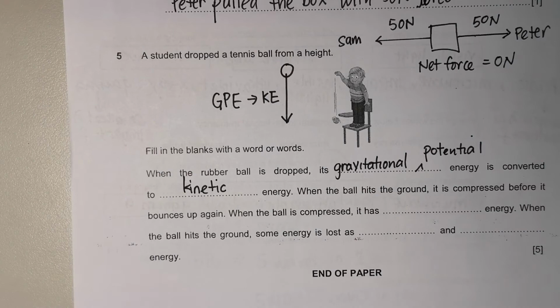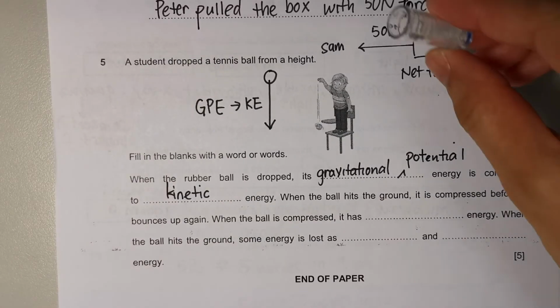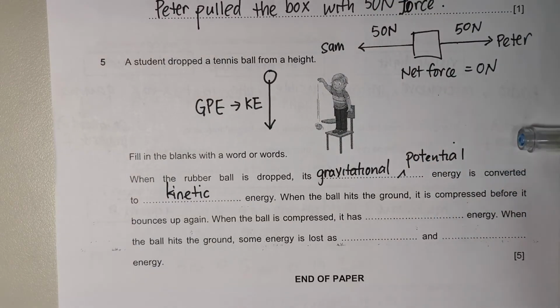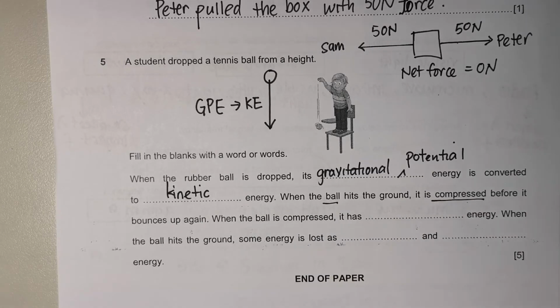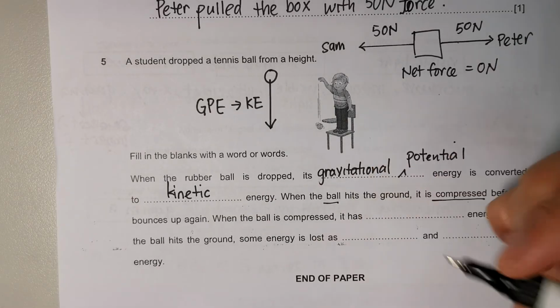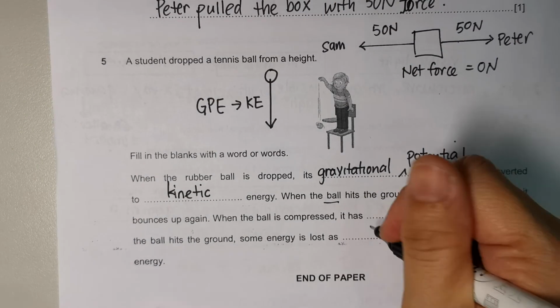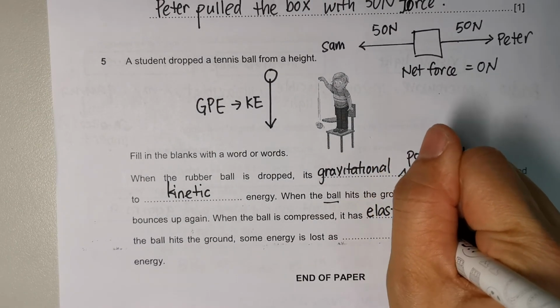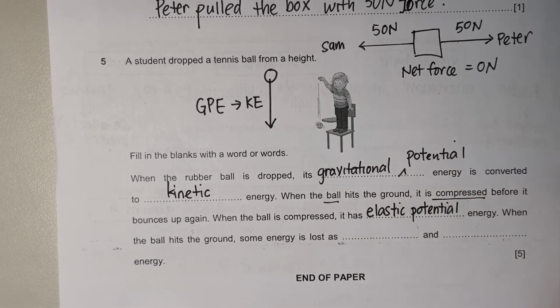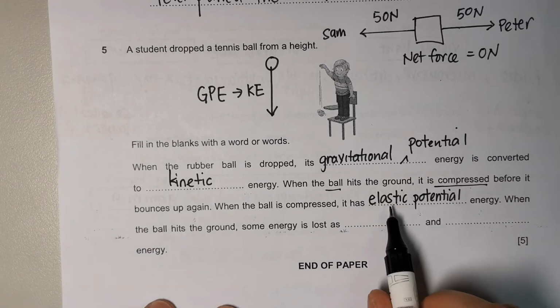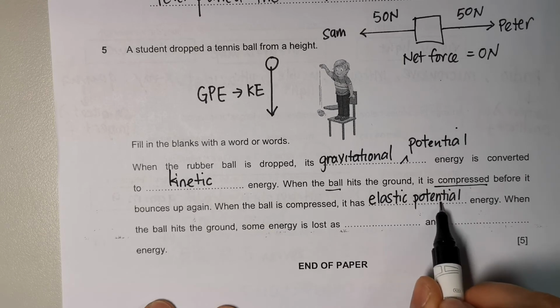And once the ball hits the ground, just like this, okay, if I have something here and I drop it, you will hear a sound, right? So now in this case it is a ball, so the ball actually is compressed and then it bounces up again. So when you compress a ball, anything that you can compress or you can stretch, it will have elastic potential energy. If you do not write potential, you just put elastic, then no marks. Okay, you must show me that it's elastic. You must show that it's a stored energy, so potential.